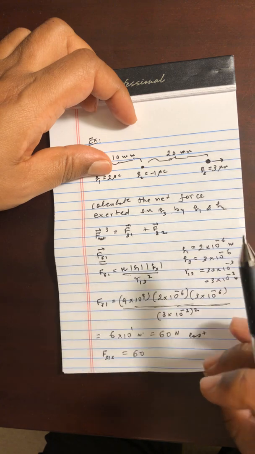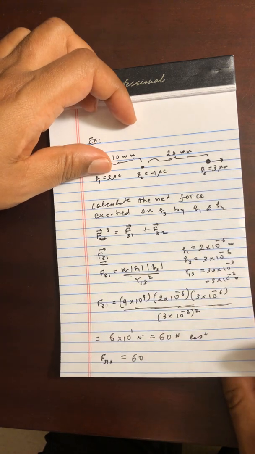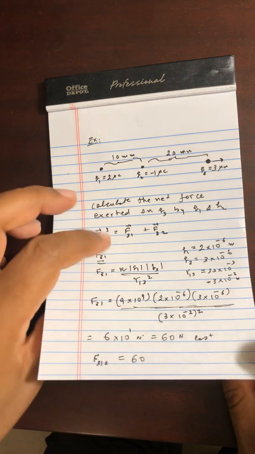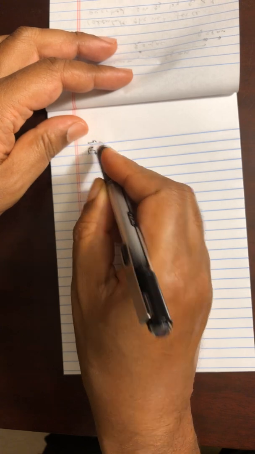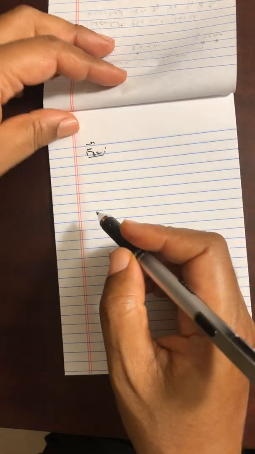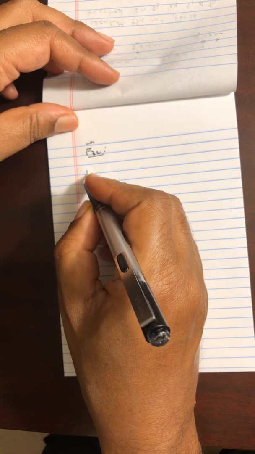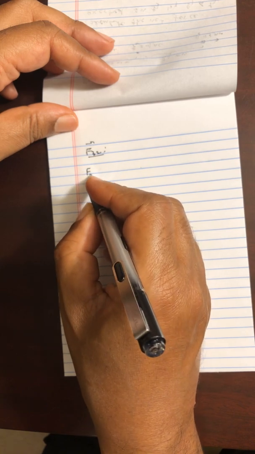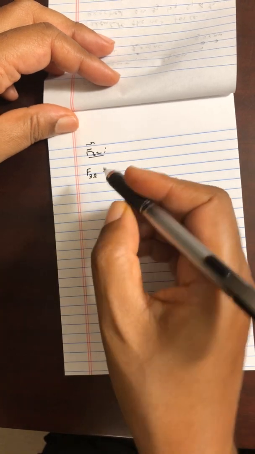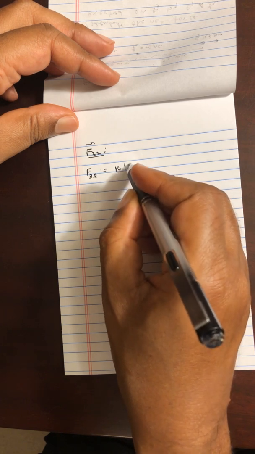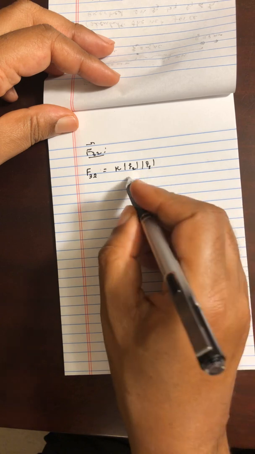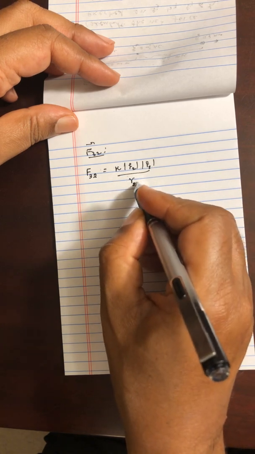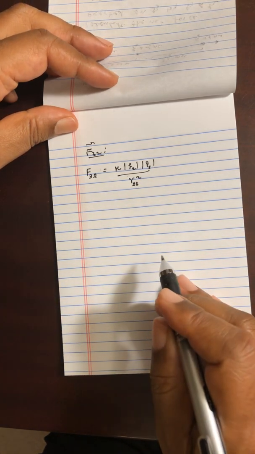All right, so we're going to do the same thing for F32, force on 3 by 2. Let's do F32. First we're going to look at the magnitude. The magnitude of the force exerted on 3 by 2 equals K Q2 Q3 divided by the distance between 2 and 3 squared.